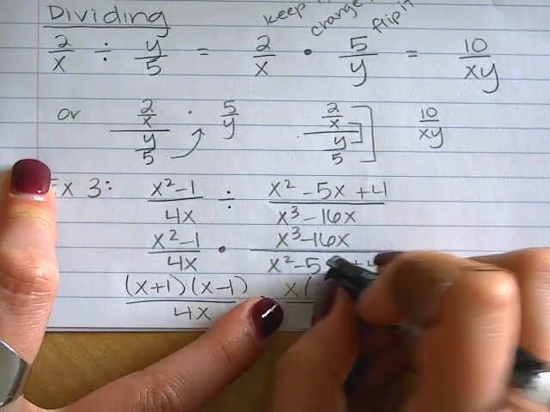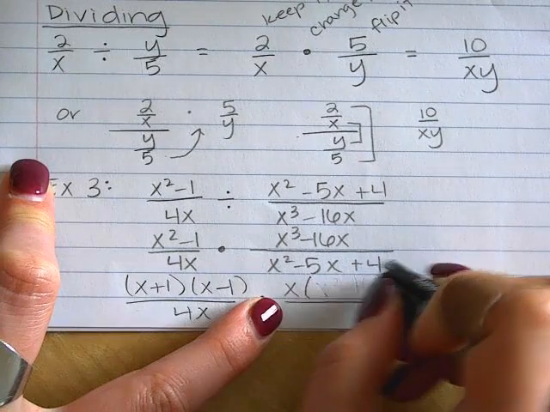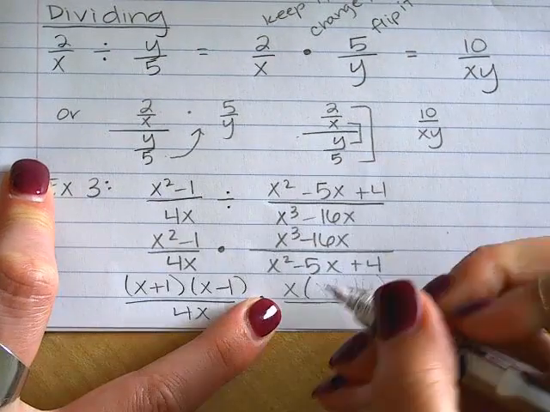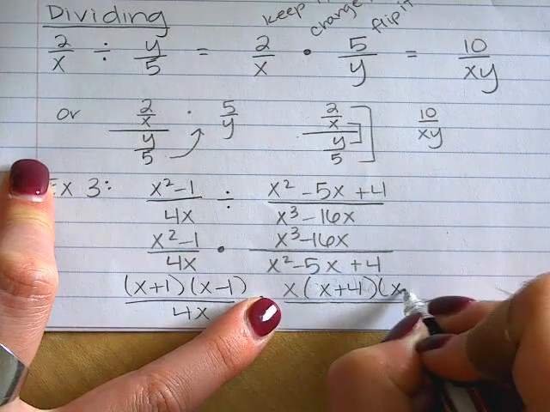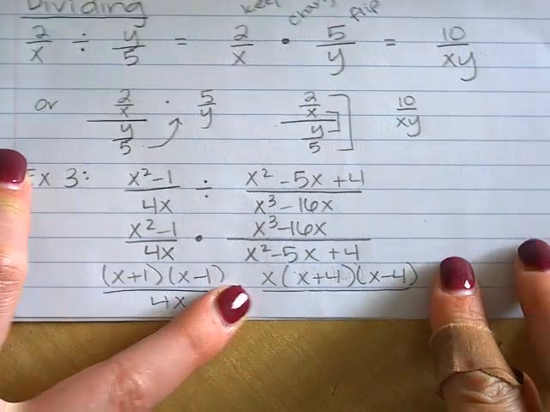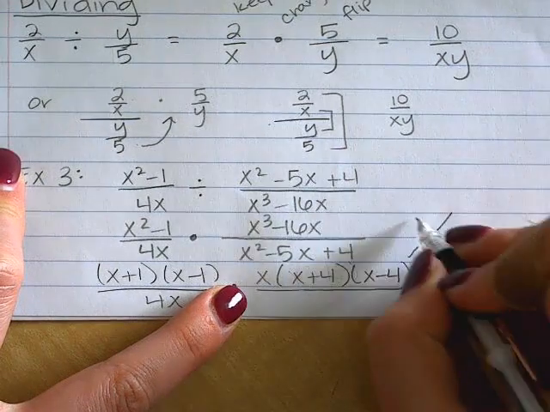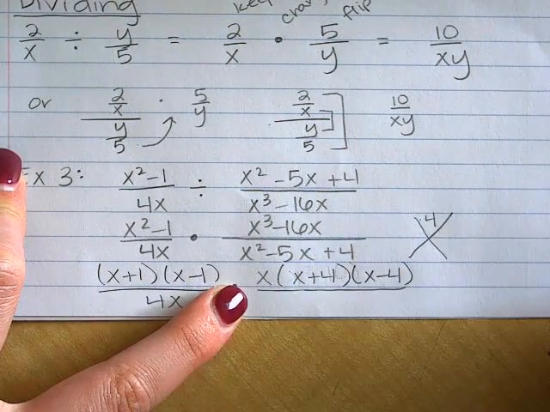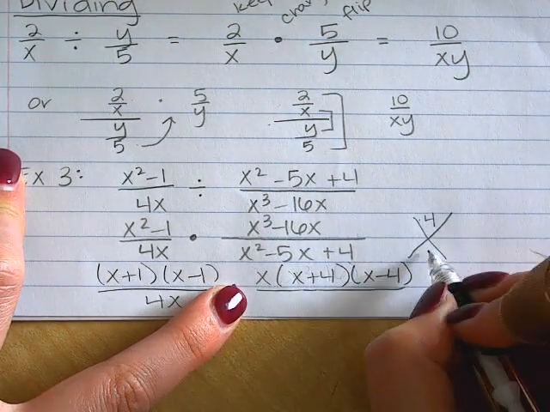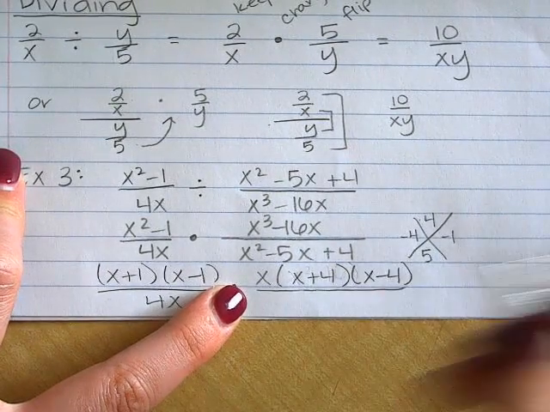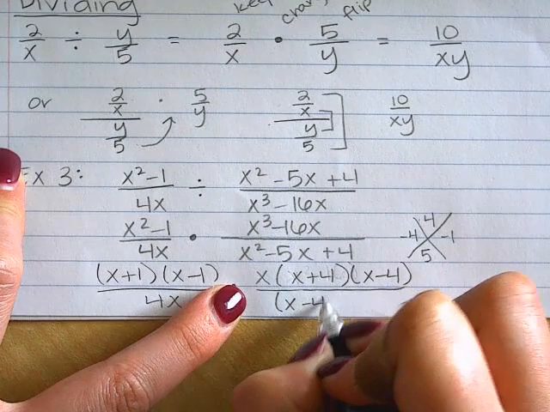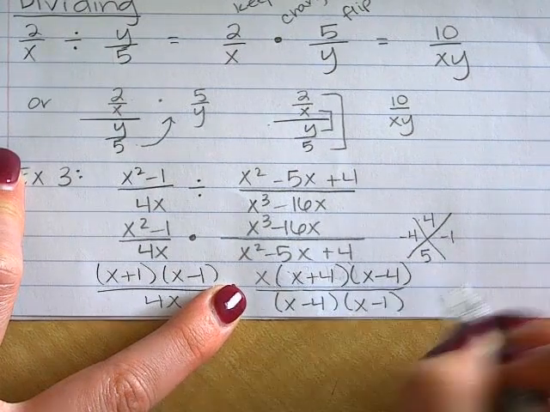So I'm going to go ahead and erase that and just fix it right now. So x squared minus 16 is x plus 4, x minus 4. And then for the last one, we're looking for two numbers that multiply to positive 4 but add to negative 5. And so that's negative 4 and negative 1. So x minus 4, x minus 1.